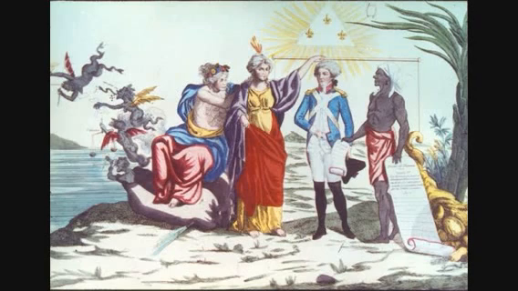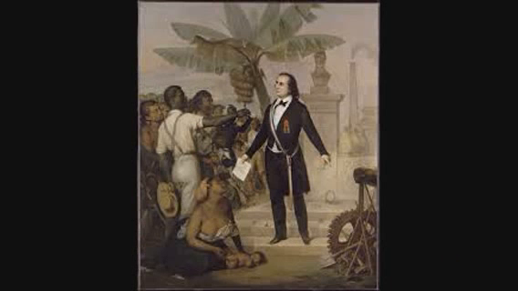The exploitation of slave labor made it possible to meet the growing demand in European markets for sugar, coffee, and indigo. Port cities like Bordeaux and Nantes owed their economic prosperity to the flourishing slave trade.